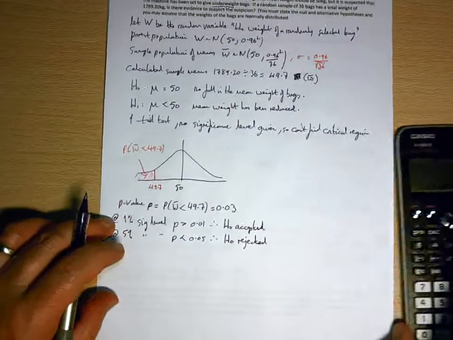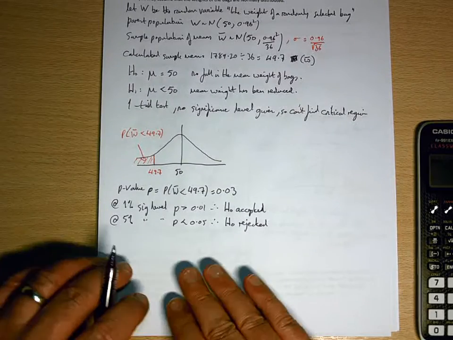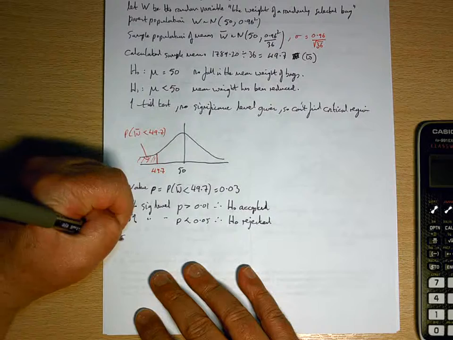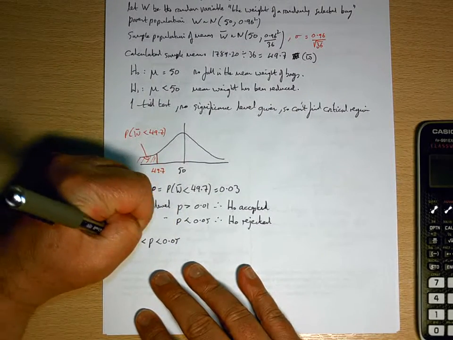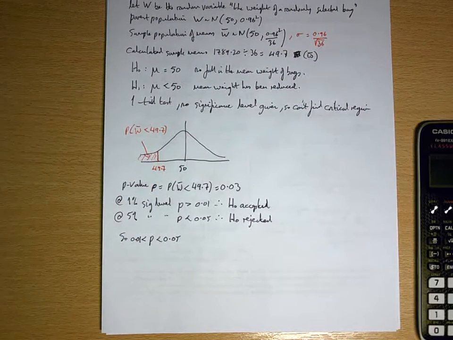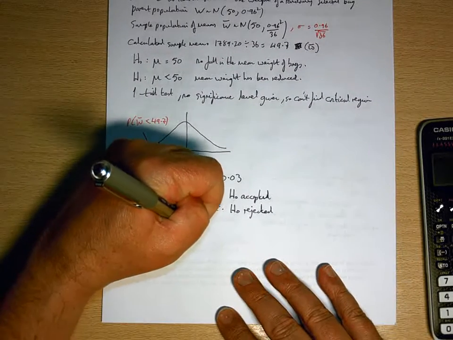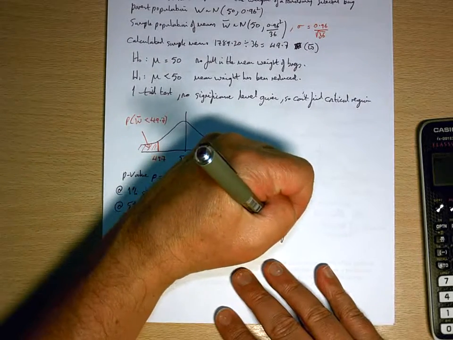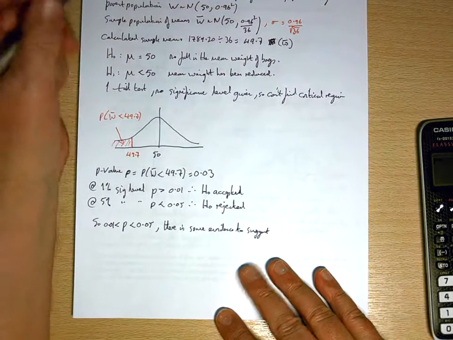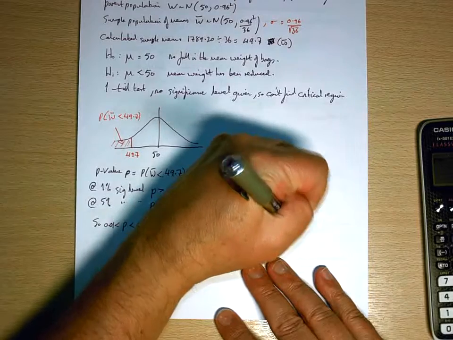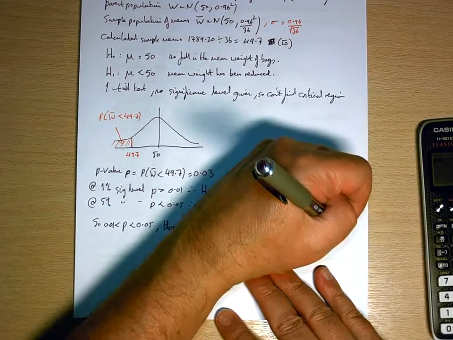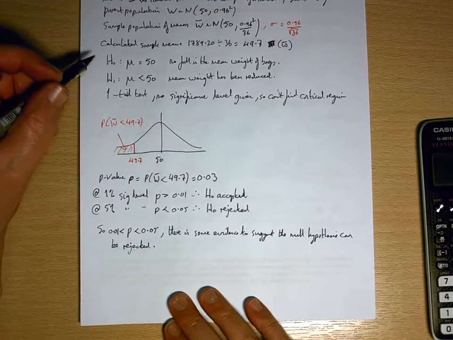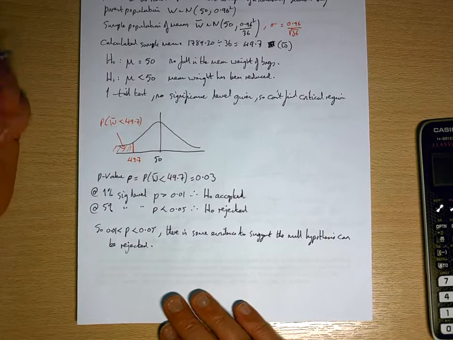So the conclusion that you could draw from that would be that there is a limited amount of evidence to suggest underweight bags, because it's between the 1% and the 5% level of significance. And you might then want to put forward that an additional larger sample could be selected.